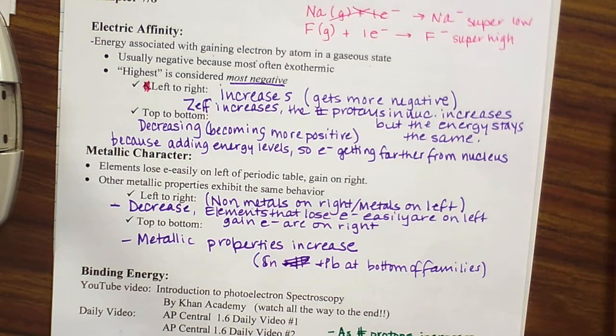So it's just not a very good trend. That's why we don't talk about it much. Mostly, the trend here is that the metals are on the left and the non-metals are on the right. It's not a trend that you're going to see in a question like, put these four in order of most metallic, like with ionization energy.